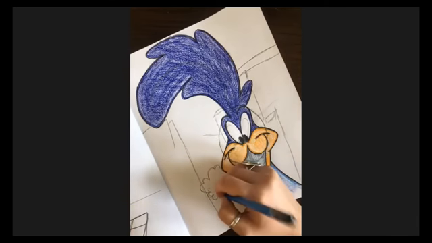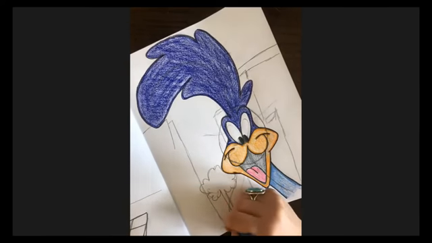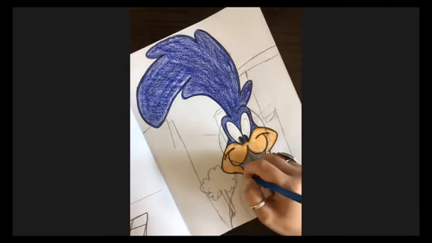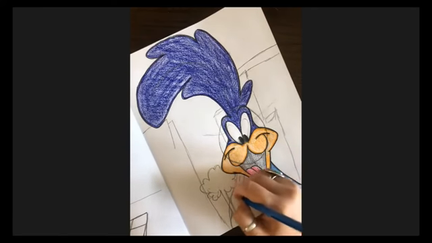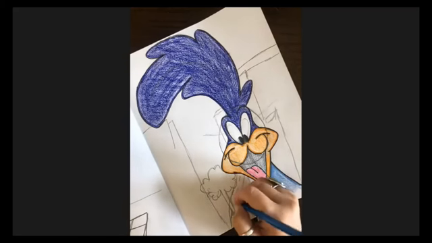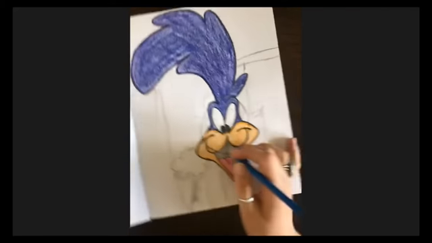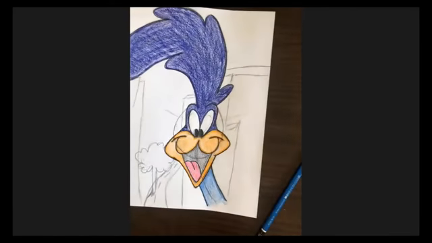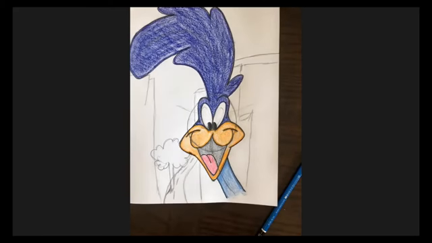And there's a little explosion from Wiley falling. Poor Wiley. But the Roadrunner's happy. Okay. Now, does anyone else want to share what they're doing so far? I'd love to see more Roadrunners.